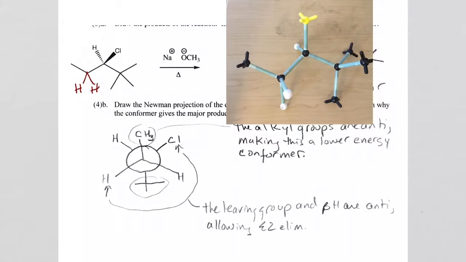And most importantly, you can see that the 2 beta hydrogens that can be eliminated are right here on this carbon. Note that the other beta carbon has no beta hydrogens, so you can't form a double bond between these 2 carbons. So now I'm going to rotate the model so that this carbon is in front, and this carbon that has the chlorine on it is in back.